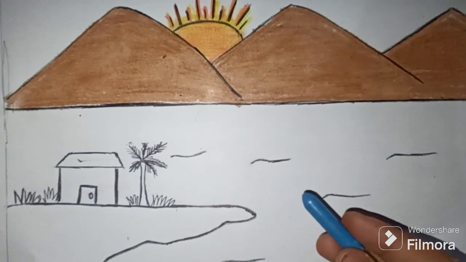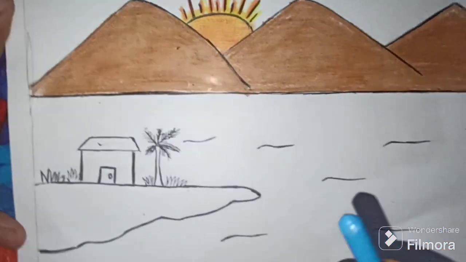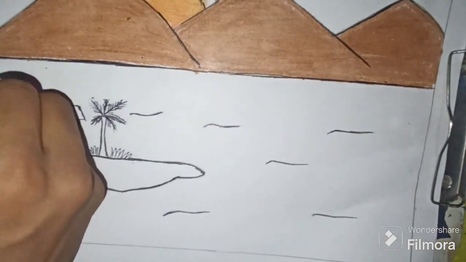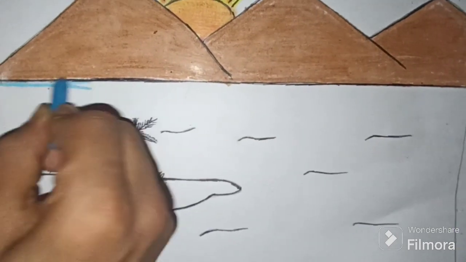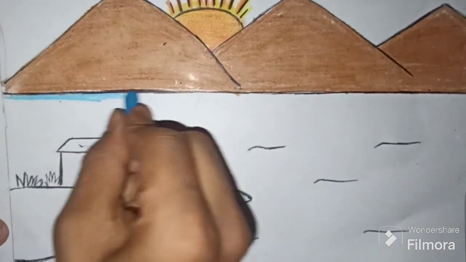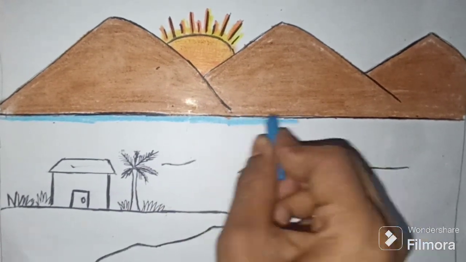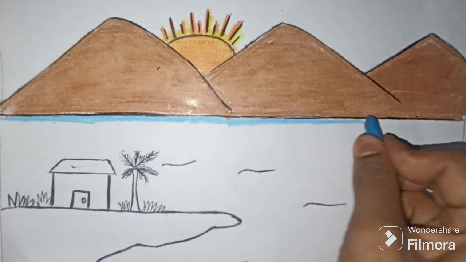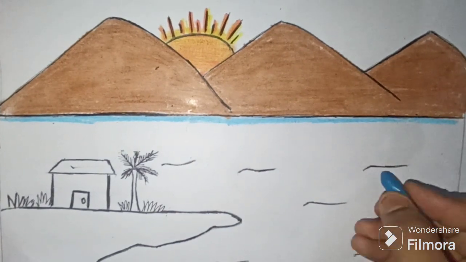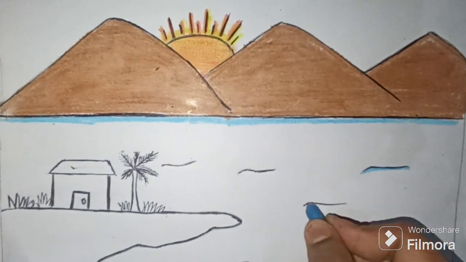Go to the river. First blend. Then the waves.